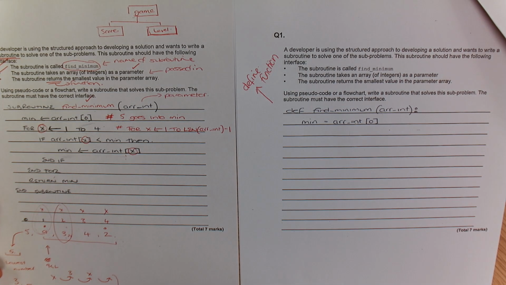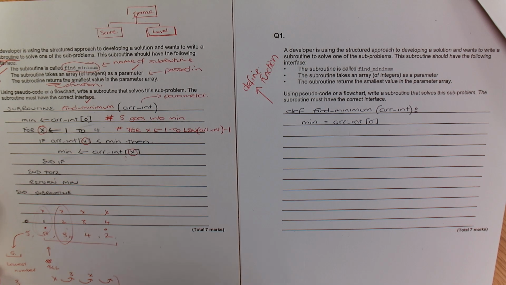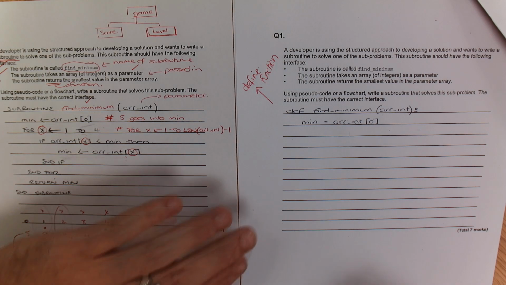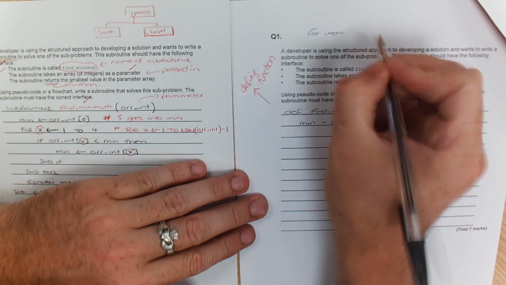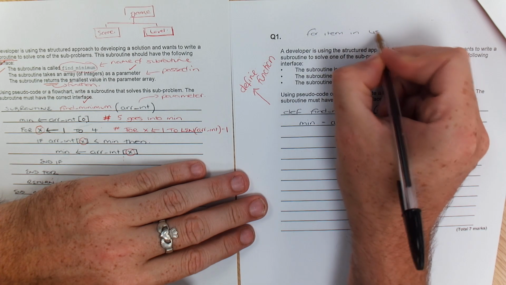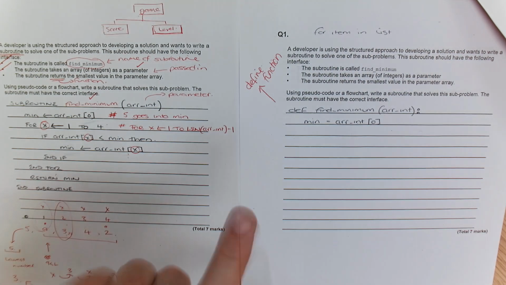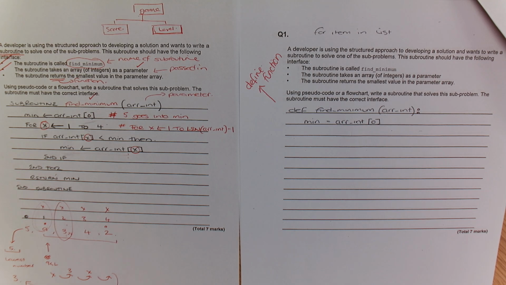Now, in order for me to go through our Python list, you will have probably done for item, you might have done something like this before in Python. Let me write it up. For item in list. Now, there's nothing wrong with that, but if you got an exam question that was being really pedantic and needed you to start at a certain position, that wouldn't work, because that's going to go through every item in the list.